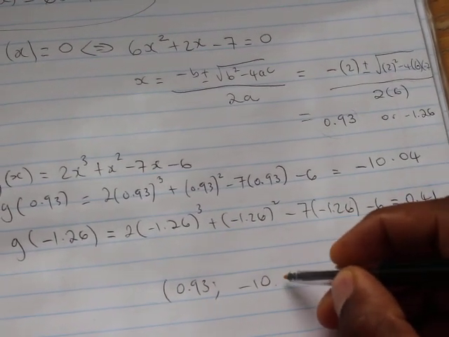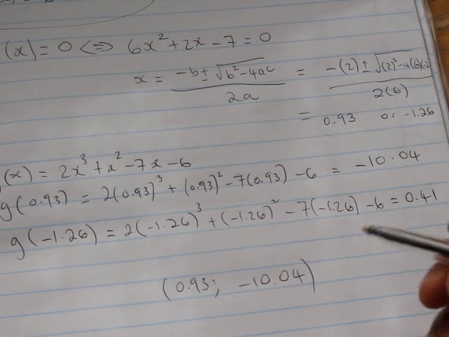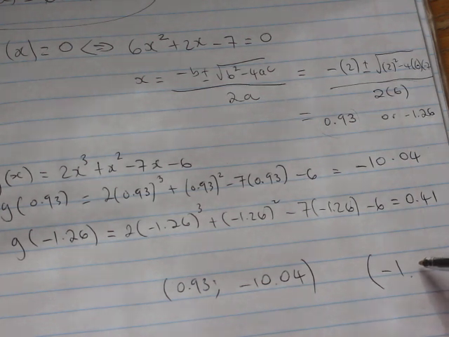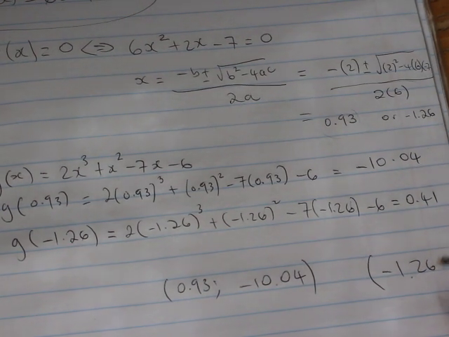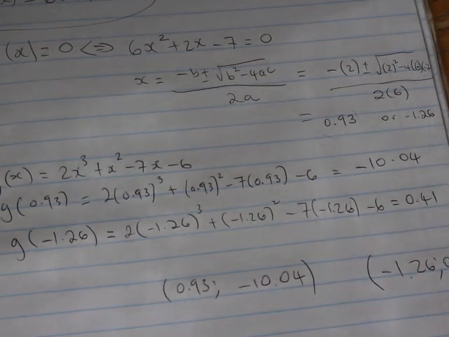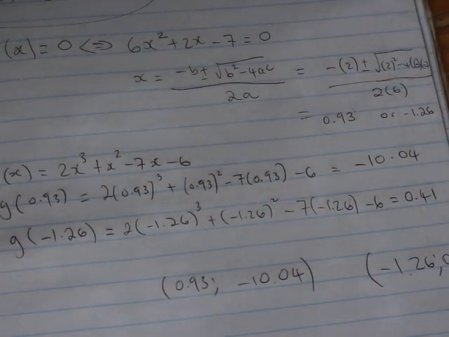So we know that, okay, now the turning point 0.92 corresponds with what? Minus 10.04. All right, and then the turning point minus 1.26 corresponds with what? 0.41. Okay, so we've got the turning points now.